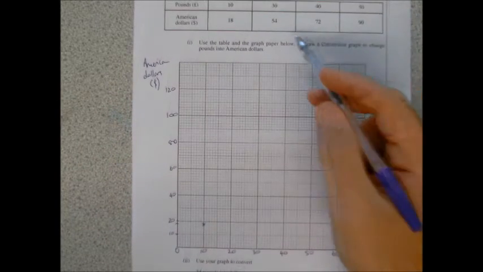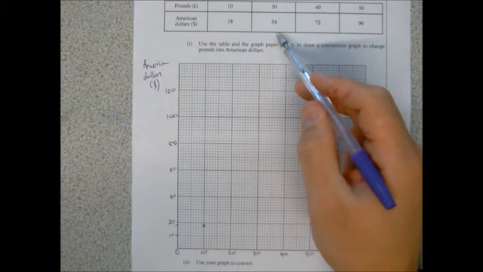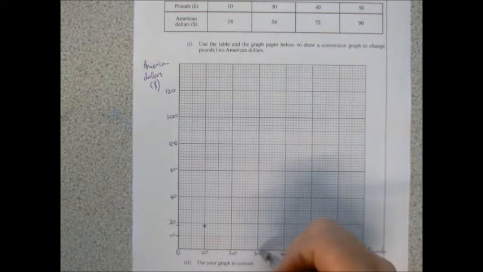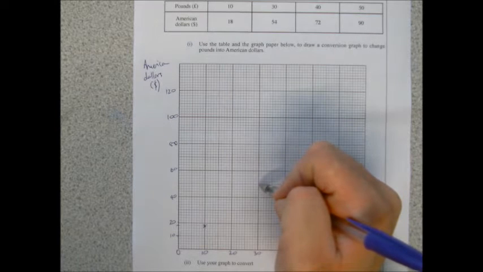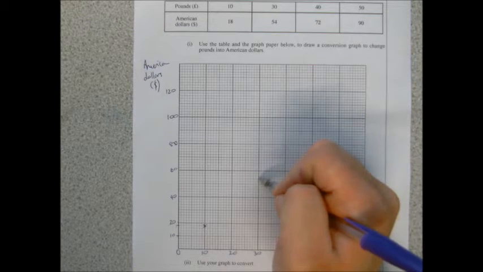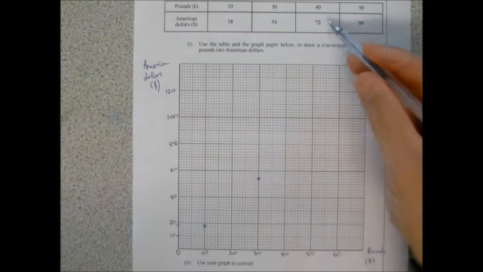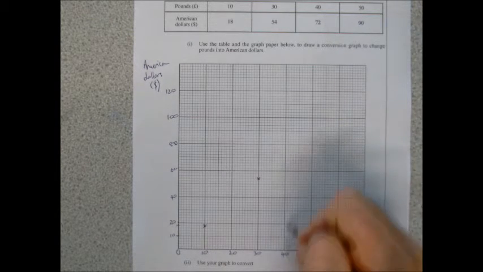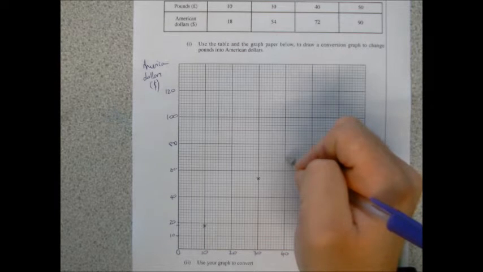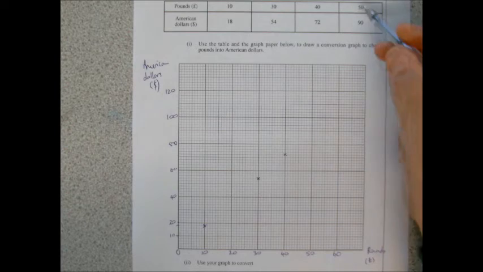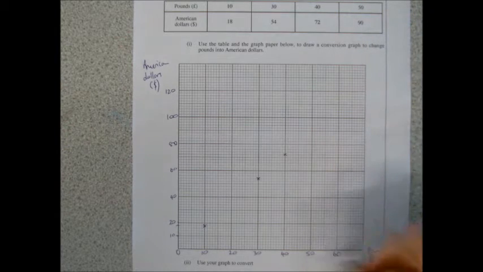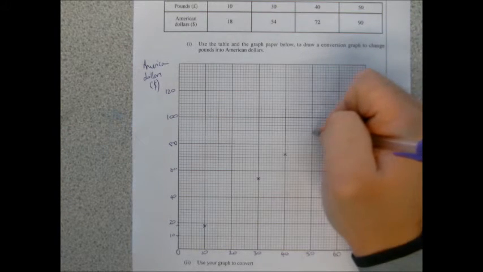The next measurement, we had £30 is 54 American dollars. So I go across to 30, all the way up to 54. 50 is there, and going up, that's 52, so 54 will be there. £40 is $72, so across to 40, up to 70 is there, so 72 is here. Mark that. And then £50 is $90, so across to 50, up to 90, which is here.